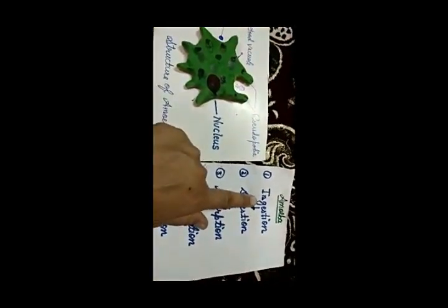First is ingestion. You can see here amoeba ingests food by forming temporary finger-like projections called pseudopodia or false feet around it. So many are there. You can see.